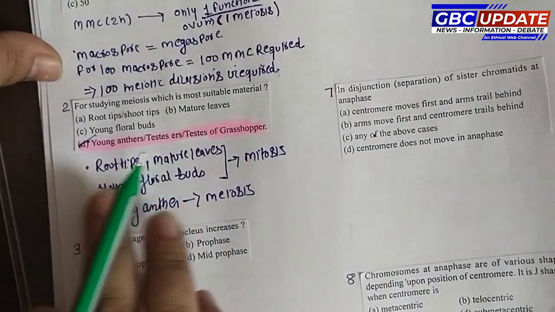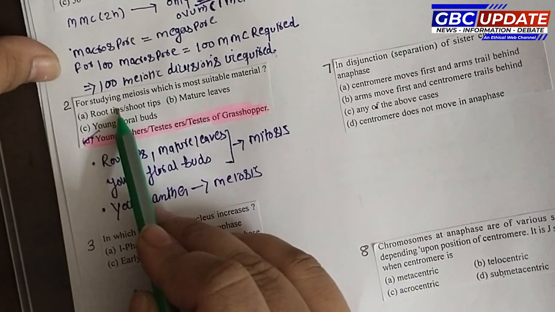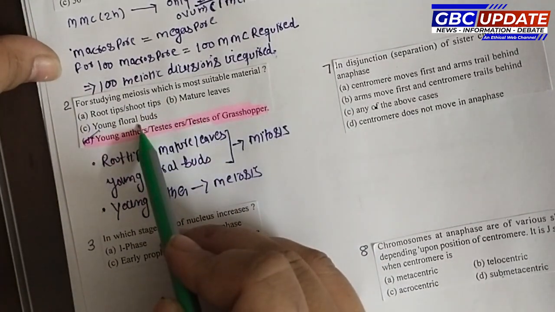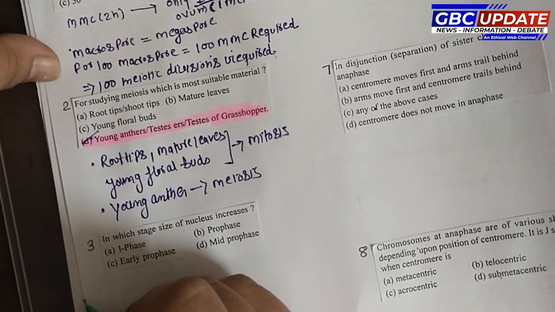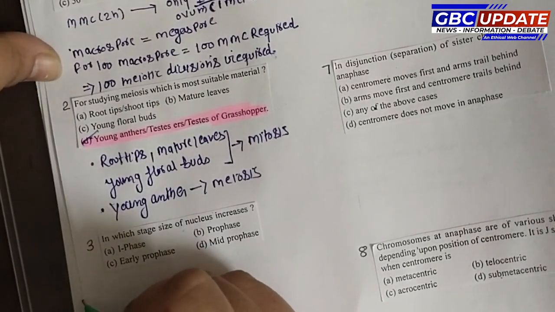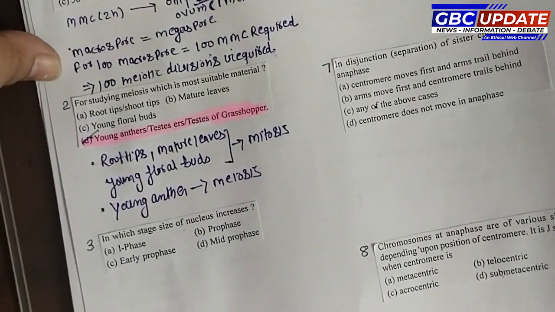Next question is: for studying meiosis, the most suitable material. Root tips, shoot tips, mature leaves and young floral buds all require mitosis to increase the number of their cells, to increase the cell length, as well as to increase the activity. While young anther cells and the testes of grasshopper contain the germinal epithelium or germinal cells, which are responsible for the production of pollen grains or sperms in their body. That is why D is the correct answer.